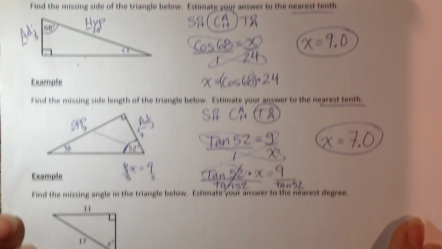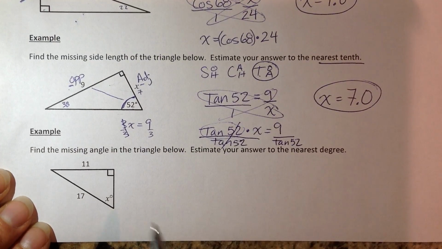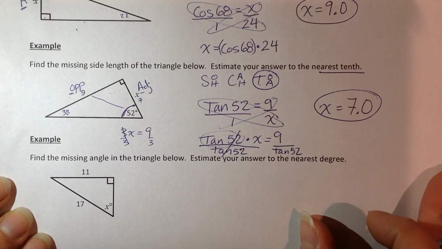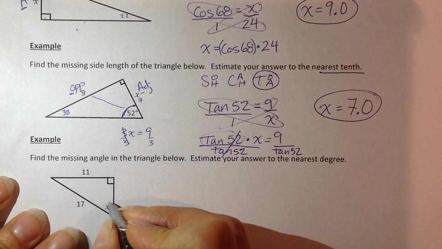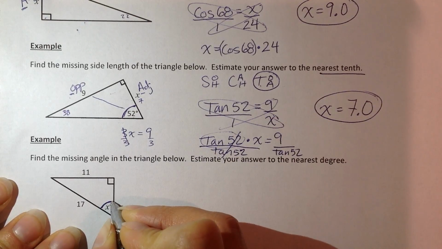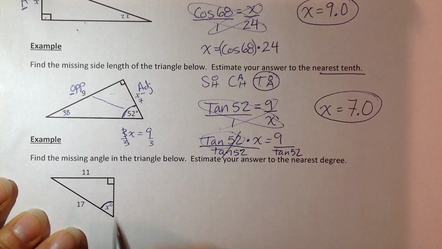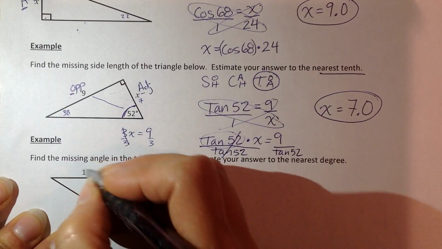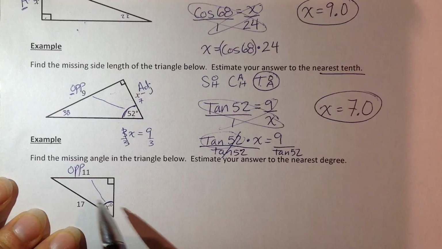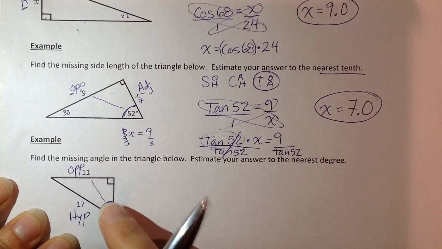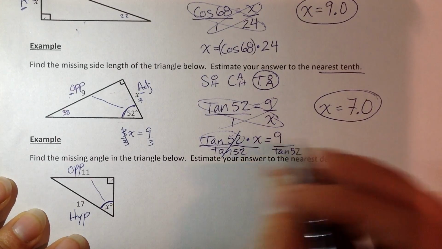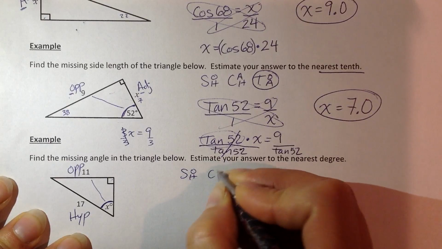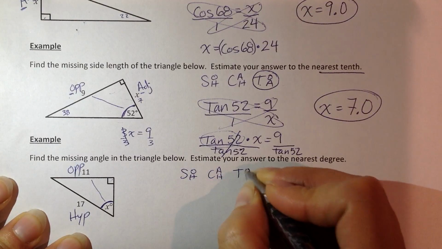Our last type of question is what happens when x is in the angle? How do we find that? All our steps are the same other than that. This is the angle I'm going to use, so now I'm going to name my sides. Step 1, name my sides. This is the opposite leg, and this is the hypotenuse. I'm not going to use that, so I'm not even going to bother naming it. Here we go. Some old hippie caught another hippie tripping on acid.